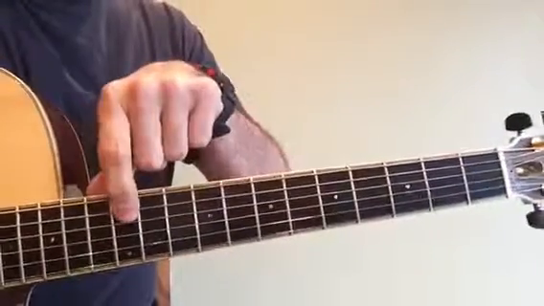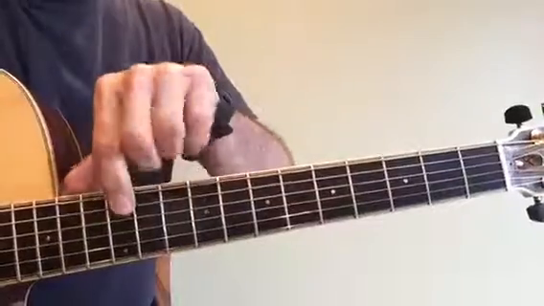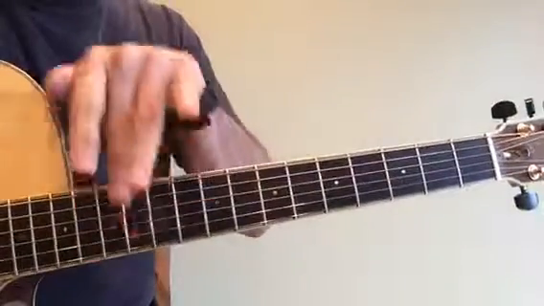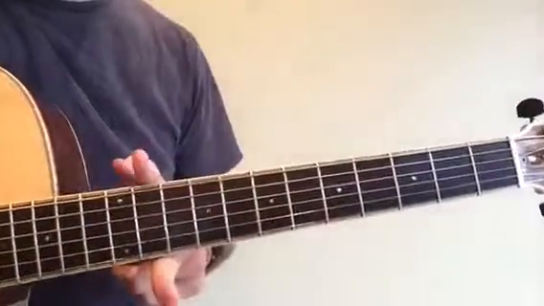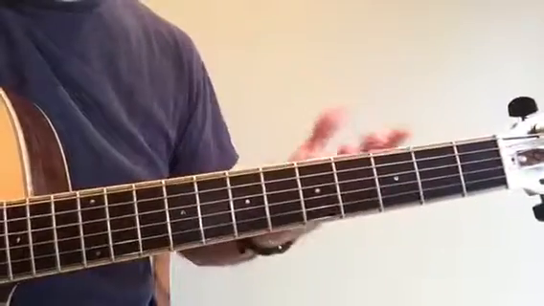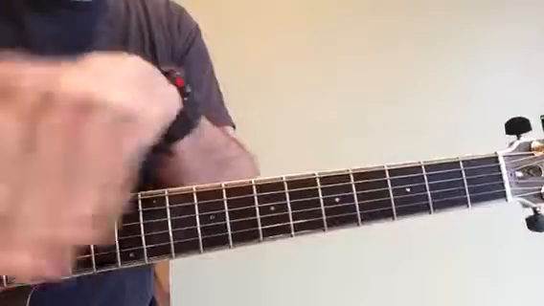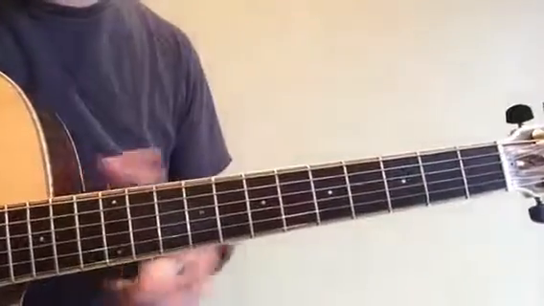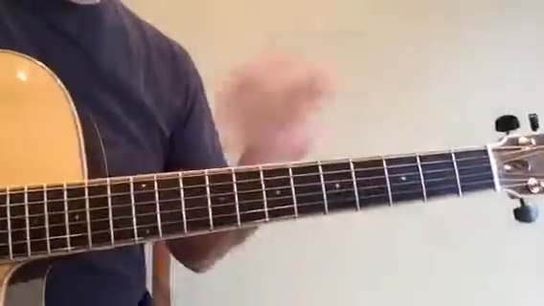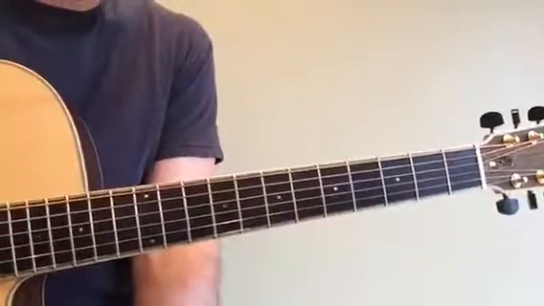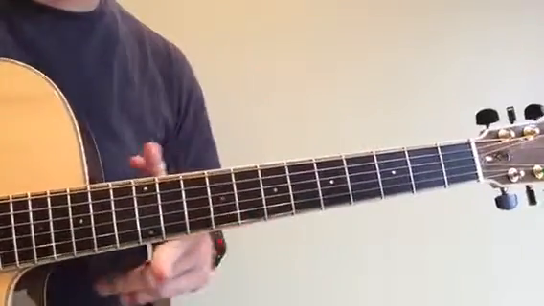A string, there's the octave A. D string, it's the octave D. So if I only go up to the 11th fret, every note appears once on every string. I'm not going to talk about going way up here for now, just from the 12th fret down. So every note only appears once on every string below the 12th fret.